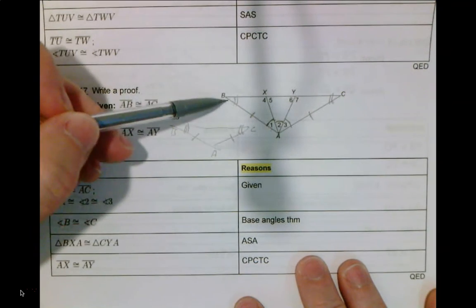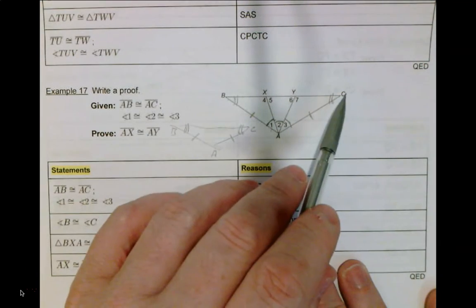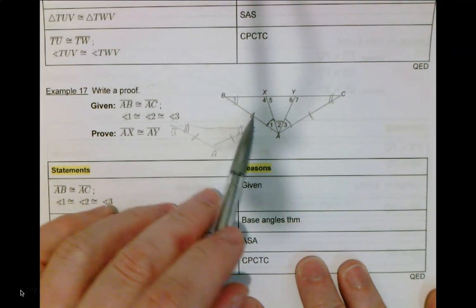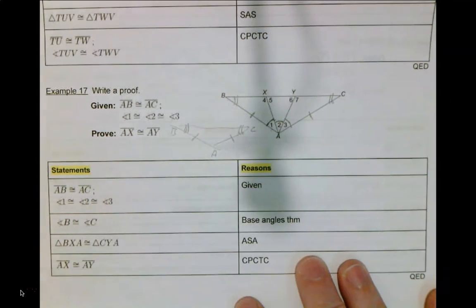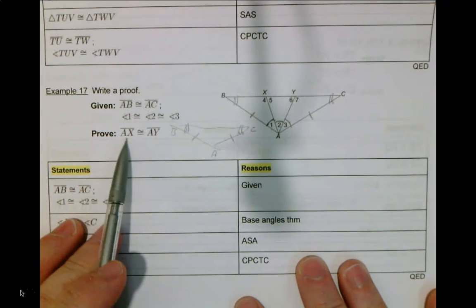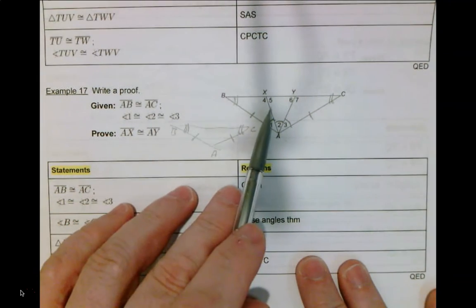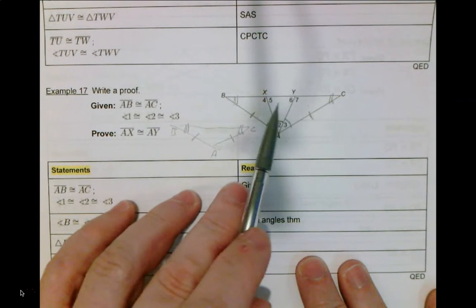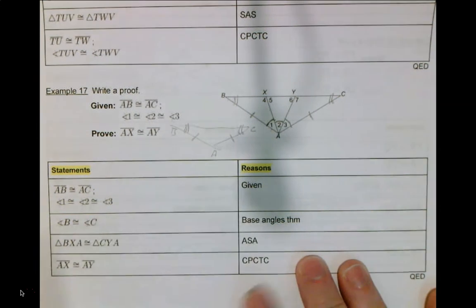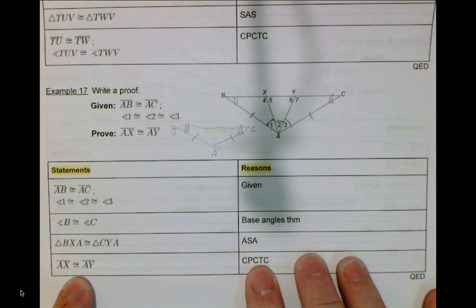Triangle BXA is congruent to triangle CYA by angle, side, angle. Our goal is to get AX congruent to AY. I've got them by CPCTC. Example 17 is a very quick proof to write out.